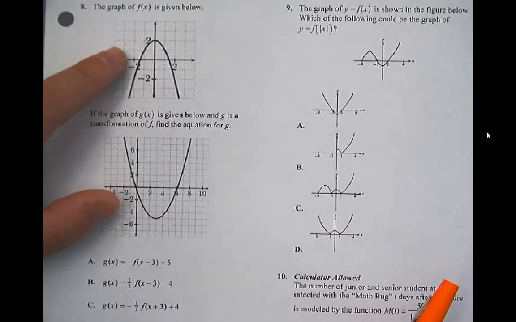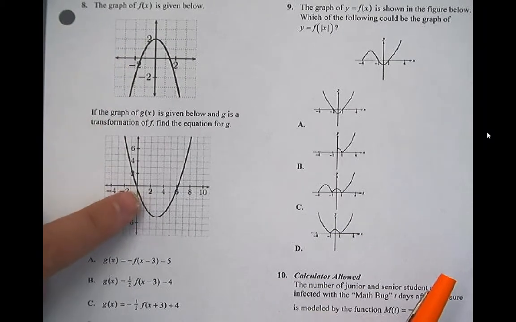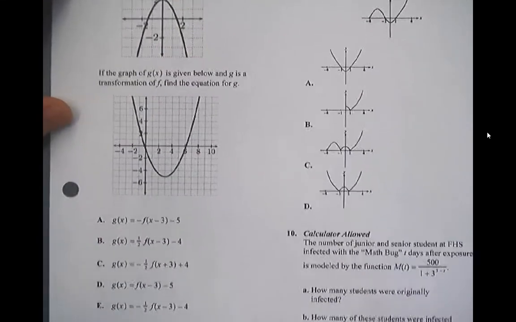So tell me something very obvious about these two functions. What did we do to this to turn it into this? What had to have happened? Well, hopefully you said that they reflected. That the one was a concave down parabola, and the other one was a concave up parabola. So right off the bat, we should be able to know that one of our transformations has to be a vertical reflection.